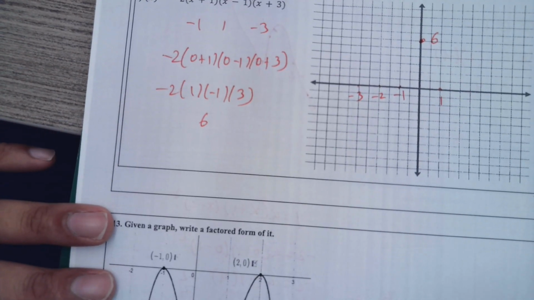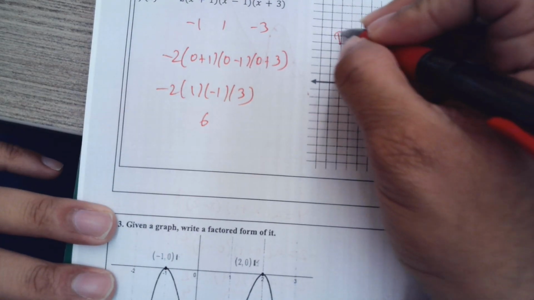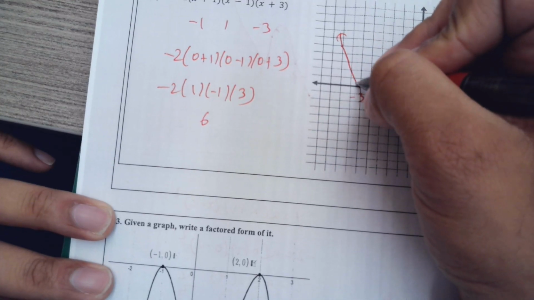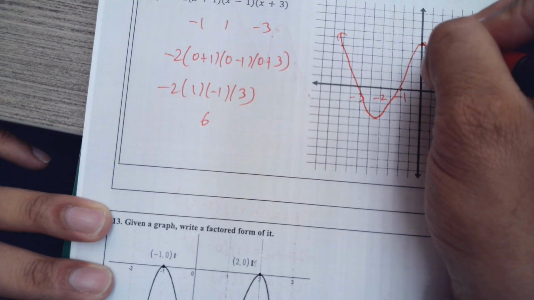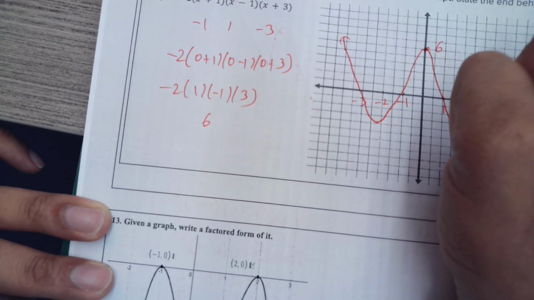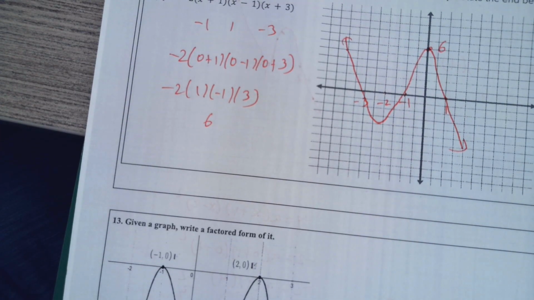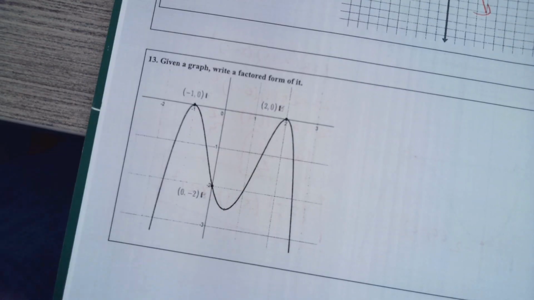Now, which direction am I coming from? Since it's negative, I'm going to come from up. I'm going to go down, cross at -1, bounce back at 6, and go down forever. That's my graph. Perfect. Given a graph, write a factored form of it.